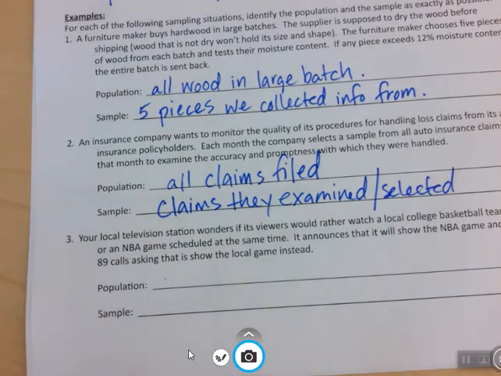So the sample is all of the ones that they looked at, that they counted. It says they selected a sample to determine the accuracy and promptness. So say, for example, there were 100 claims filed, but they don't want to look at all 100 of them. Say they looked at 10, and from those 10 they found that 8 of them were handled with promptness. So that's telling them 8 out of 10 claims are handled with promptness. They could then guess that out of 100, probably 80 were handled promptly.